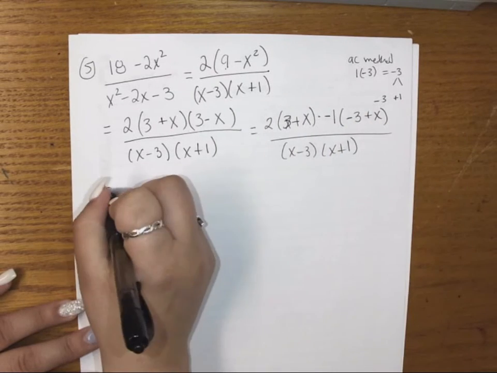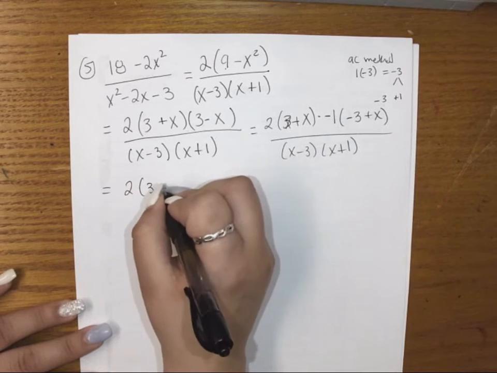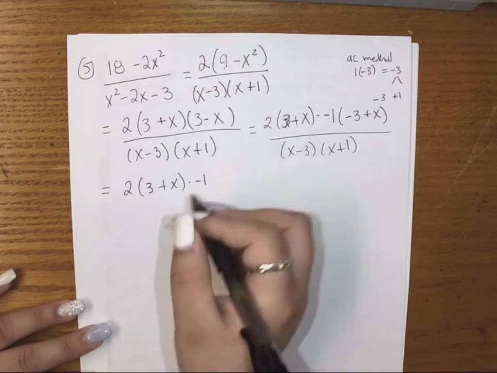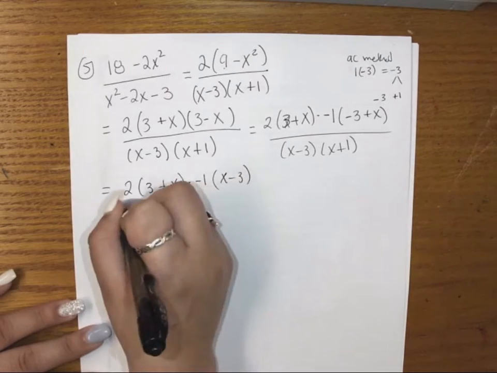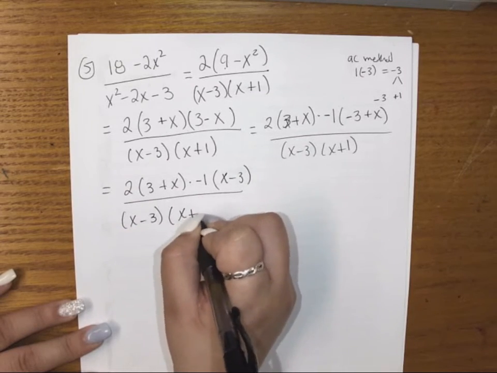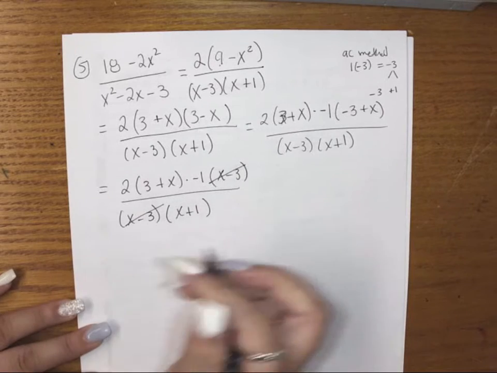So now I can rewrite this as 2 times 3 plus x times negative 1, because we factored out a negative 1. I can rewrite it as x minus 3, and the reason why I'm rewriting it is just so you can see that now they're exactly matched. x minus 3 perfectly match.